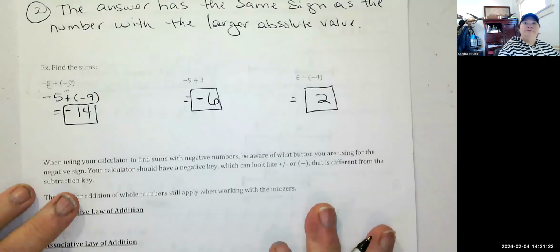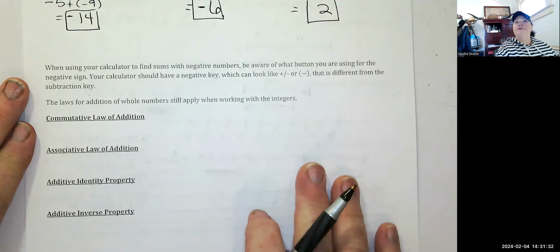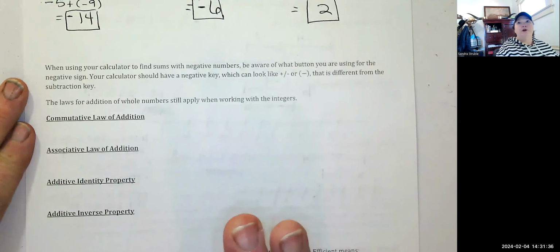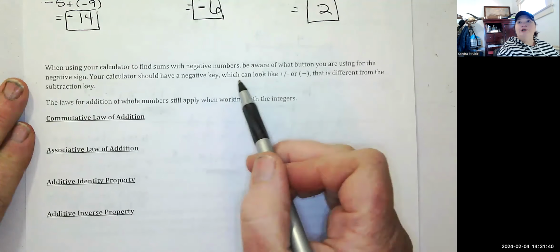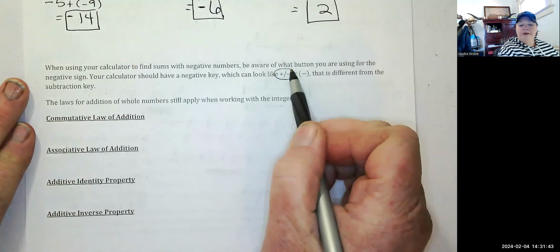When using your calculator to find sums with negative numbers, be aware of what button you're using for the negative sign. Oh my gosh, this will mess you up if you're not careful. Your calculator should have a negative key, which could look like either this, which would be on the bottom right of your calculator typically, or you'll see this.